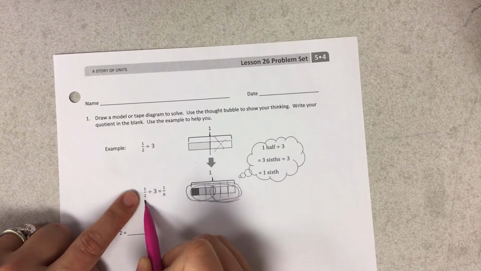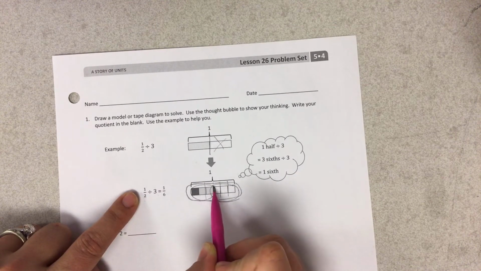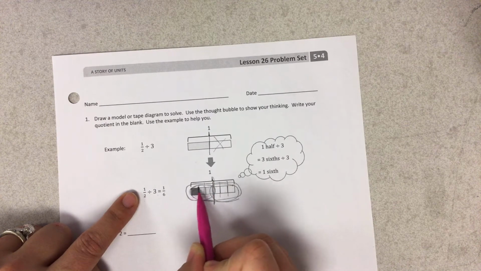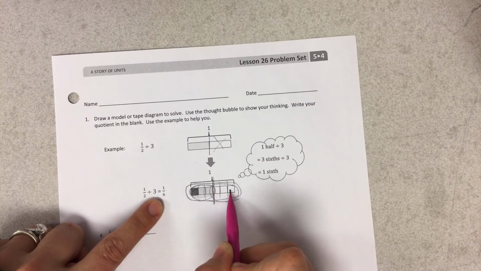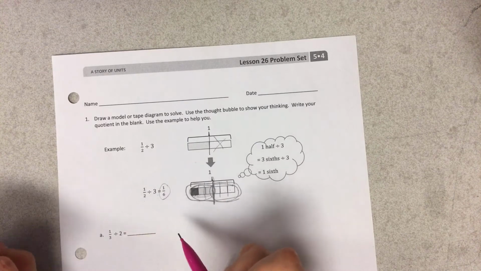So when I have 1/2 divided by 3, I had to take that half and divide it by 3: 1, 2, 3. I'm only looking at that 1/3. I get 1 out of 1, 2, 3, 4, 5, 6. So my answer is 1/6.